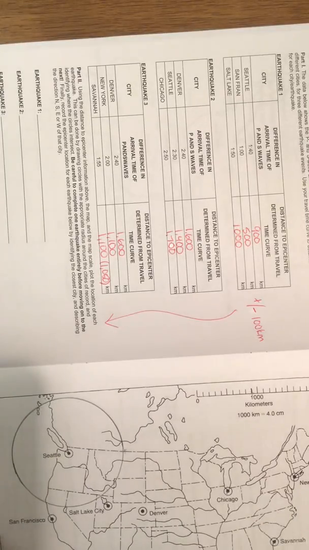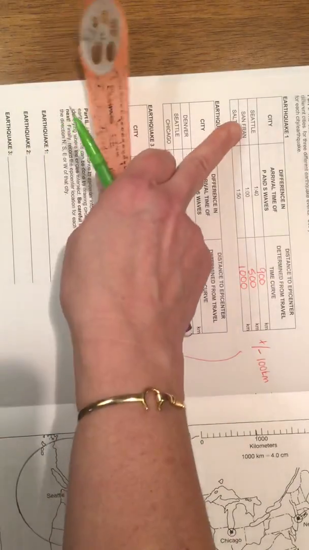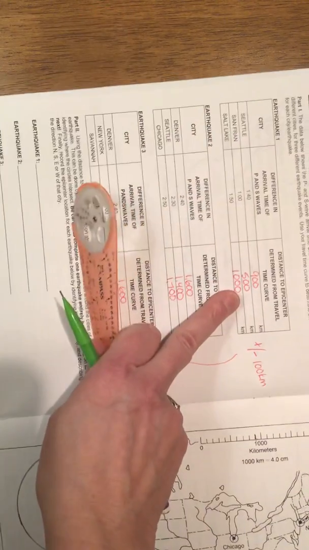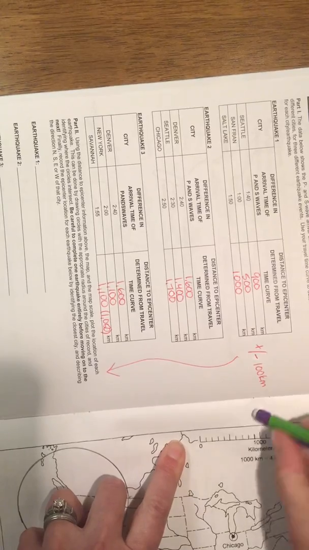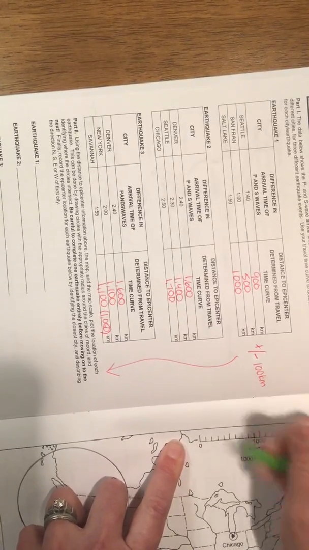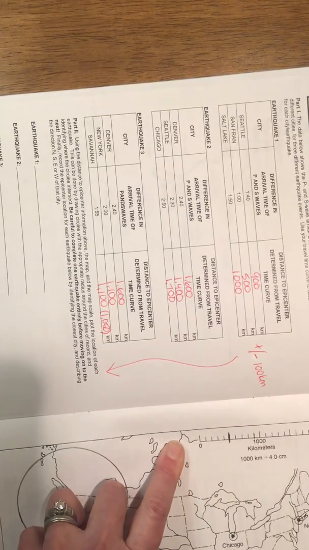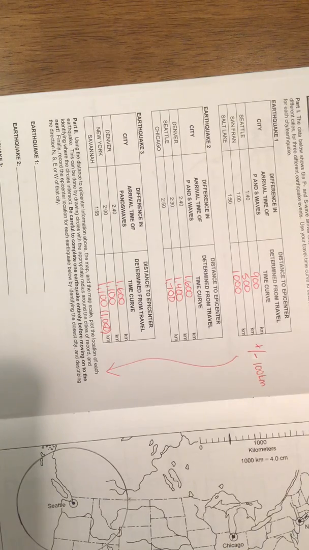Okay. So the next one I'm going to do is the earthquake was 500 from San Fran. Okay, so I'm going to erase this. I'm going to erase this. And I'm going to make a mark. 500 kilometers. That's my mark. Okay. I'm going to show you how to use the white one now.